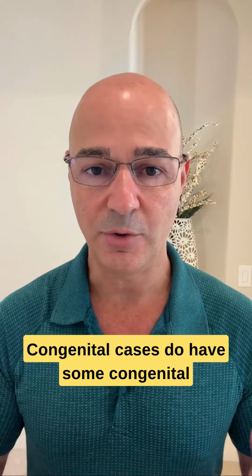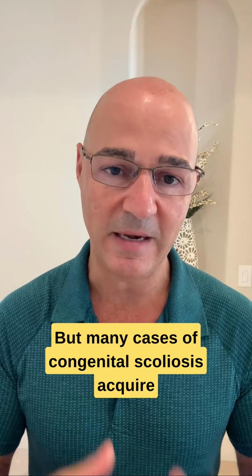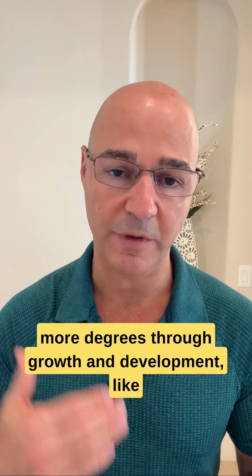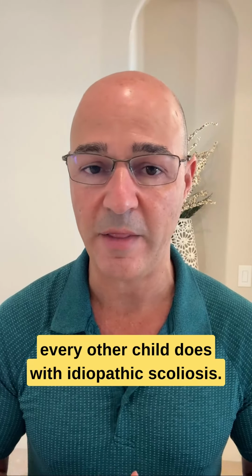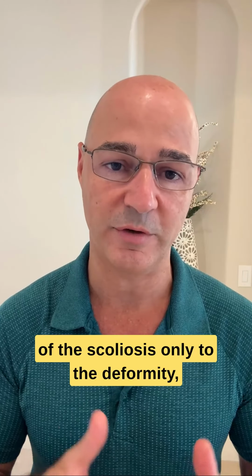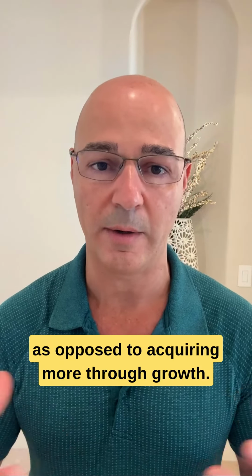Congenital cases do have some congenital formation that is causing part of the scoliosis, but many cases of congenital scoliosis acquire more degrees through growth and development, like every other child does with idiopathic scoliosis. And normally, if that's controlled, we can limit the expression of the scoliosis only to the deformity as opposed to acquiring more through growth.